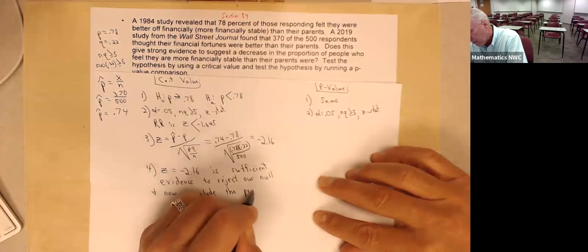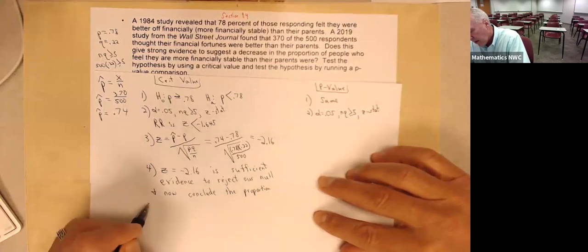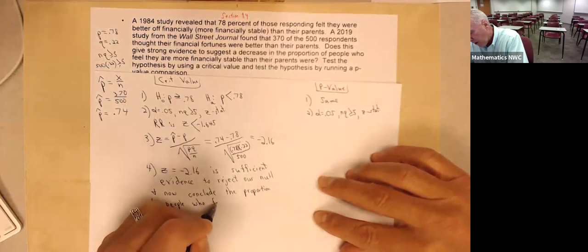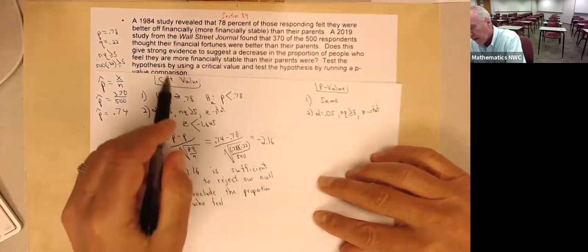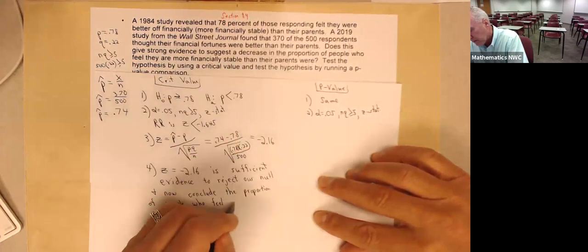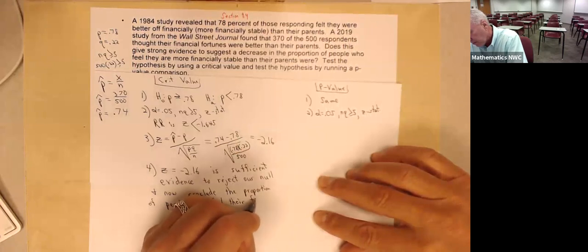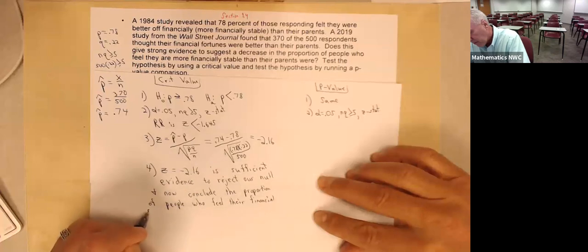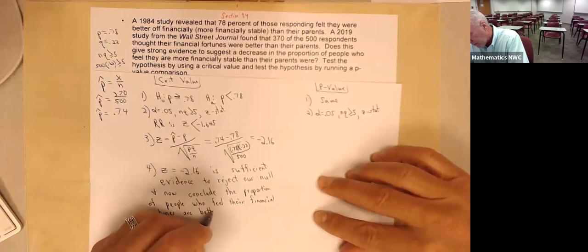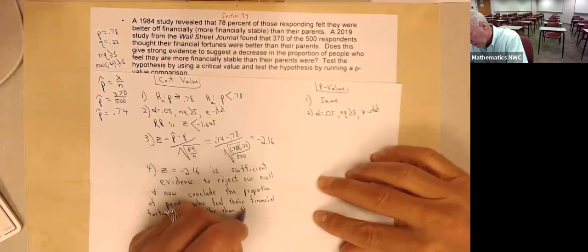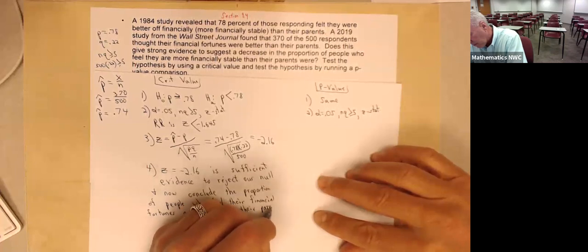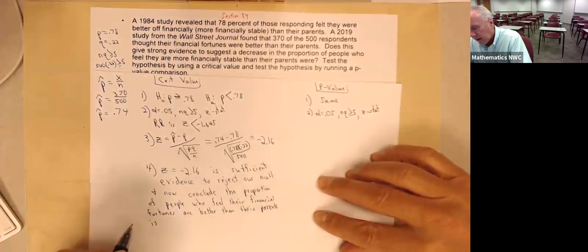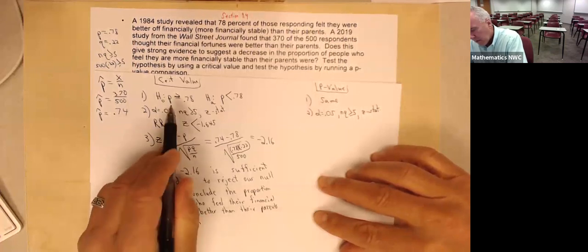The proportion of people who feel their financial fortunes are better than their parents is less than 0.78.